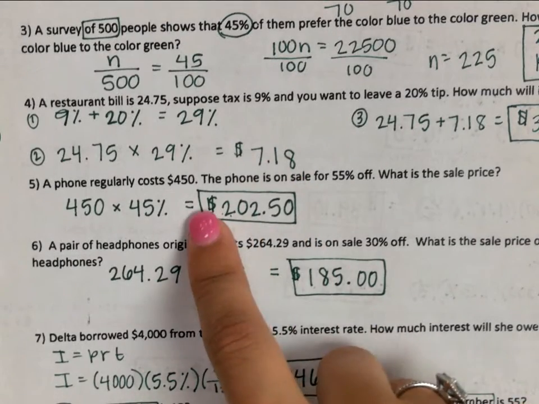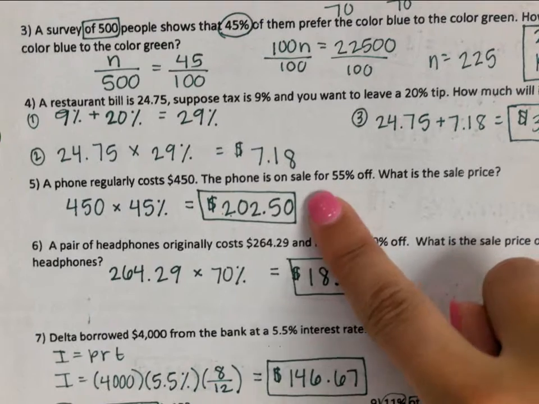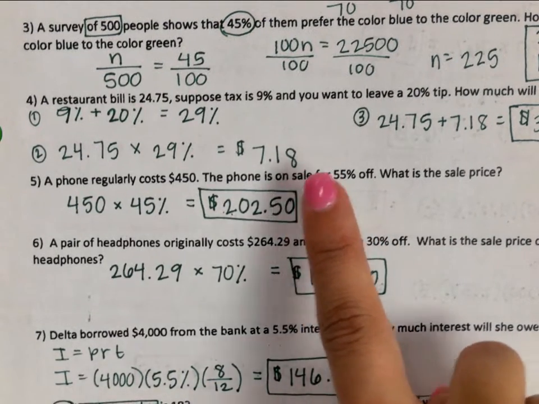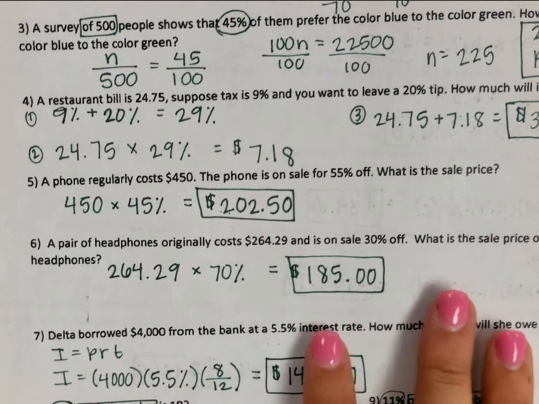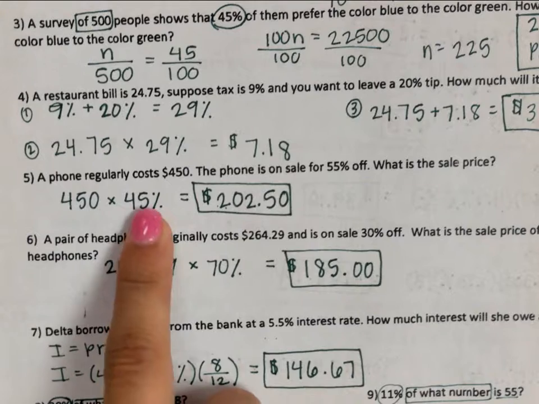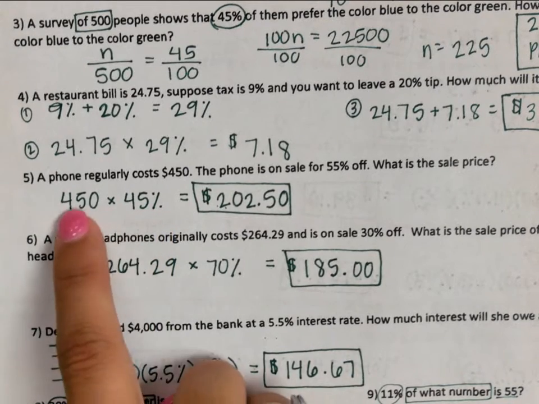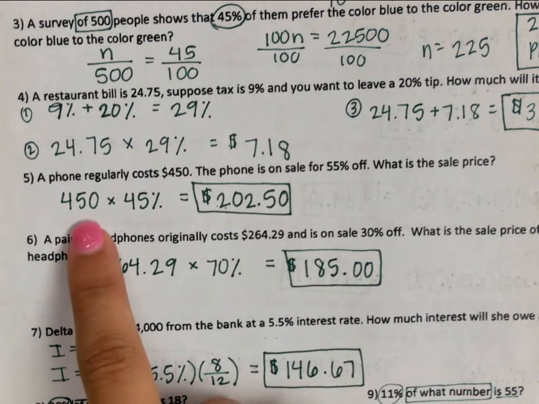Okay, number 5, $202.50. You do have to have that 0 on the end of that, though. You can't give me 202.5. Okay, because remember, it's money, so it has to be 2 decimal places. And I used method 1 here, or method 2, sorry. But remember, if you use method 1, you could do 450 times 55%, and then whatever you get, subtract that from your 450. Okay, so either way, you should still get the same answer.